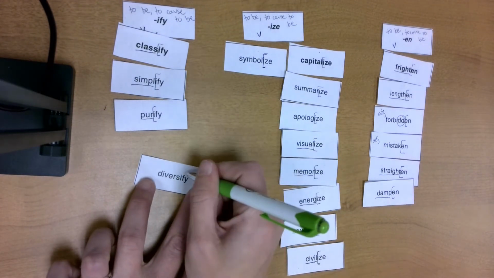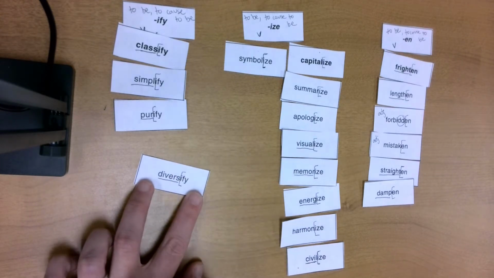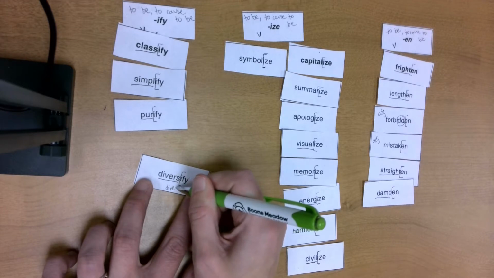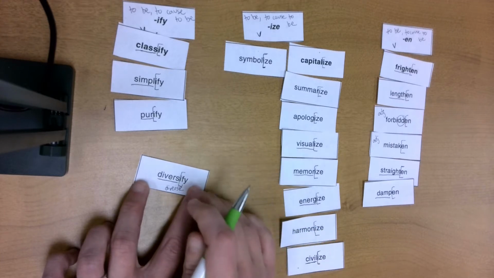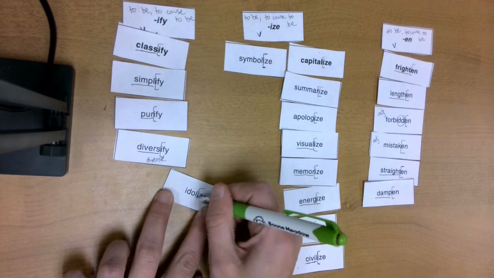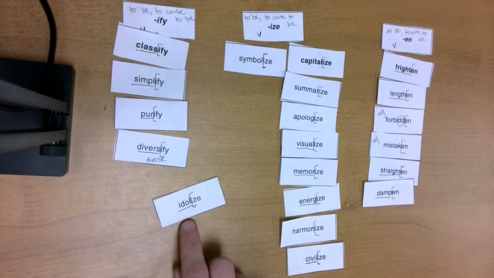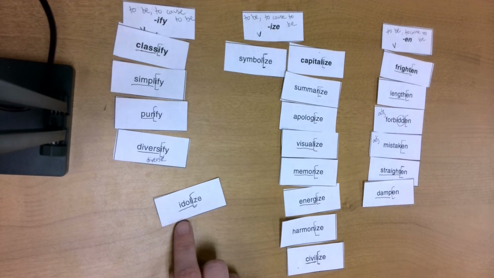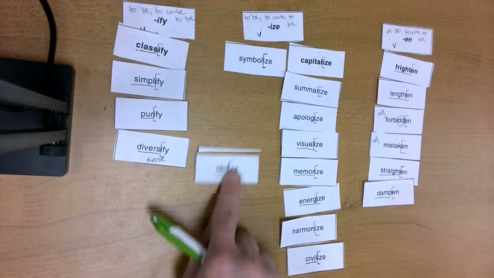Got diversify, or diverse. We have an E drop right there. It's the word diverse, spelled like that. We just dropped that E before adding the suffix that began with a vowel. Idolize. No spelling change on that. To idolize, to look at an idol and cause it to be like a role model or something that you're really looking up to, and you're causing it to be idolized. You're causing it to mean a lot.